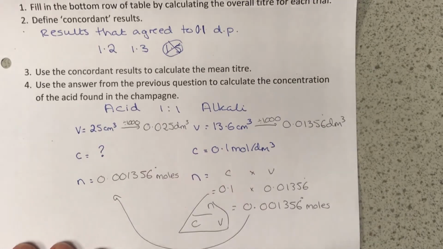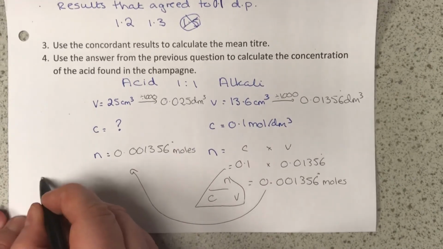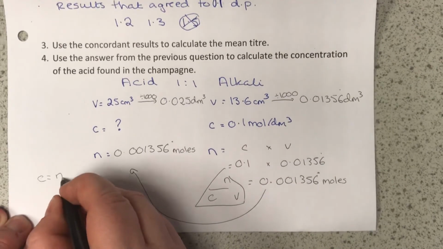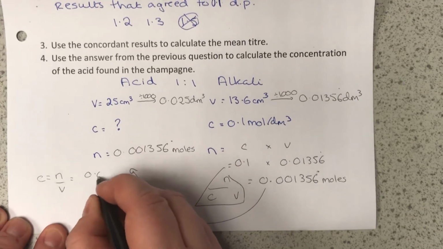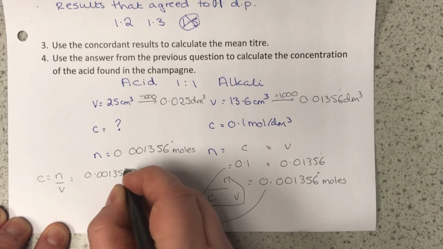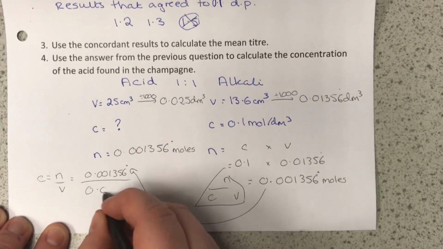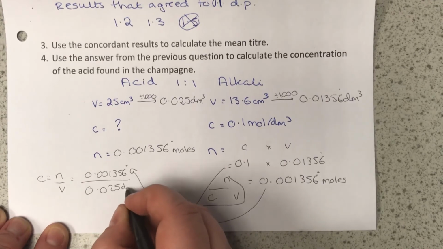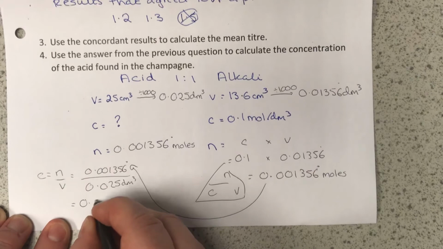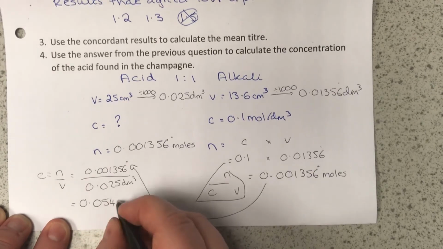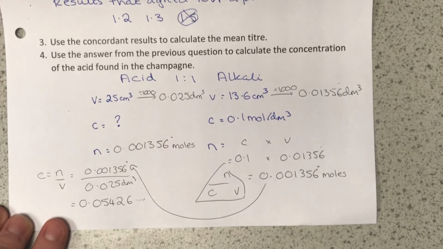To get back up to this concentration, I do number of moles divided by volume. I haven't left enough space there, so I'm going to do it down here. It's concentration, number of moles over volume. So my 0.001356 recurring divided by my volume of my acid, 0.025 decimeter cubed. Type that into the calculator, it comes out at 0.05426 and so on. There's quite a few other numbers there in your calculator.